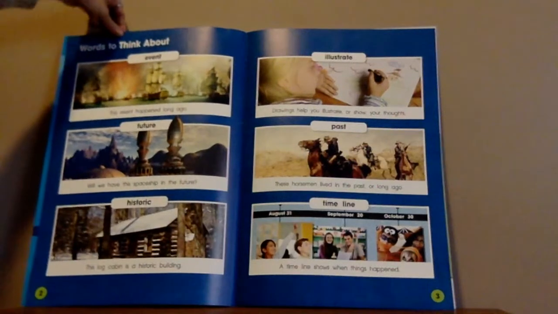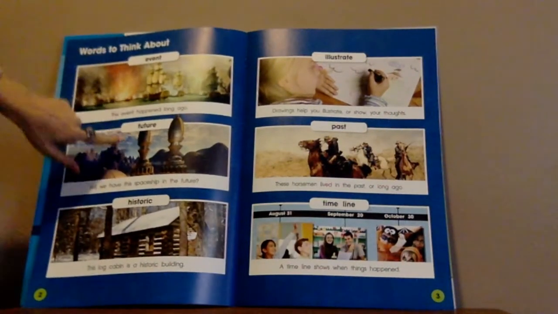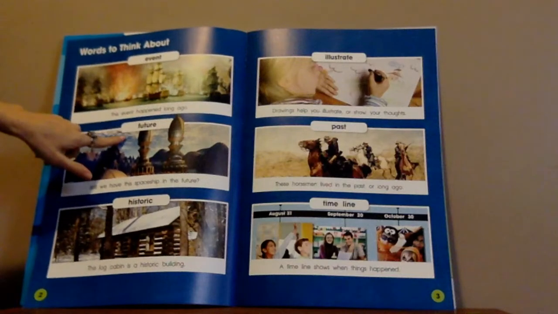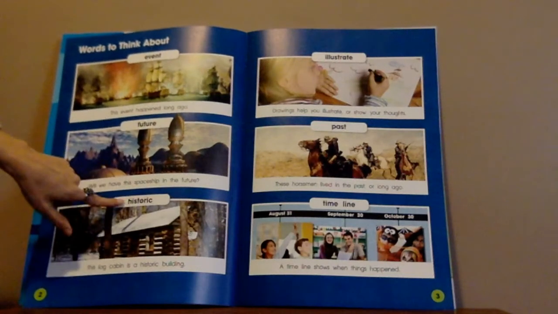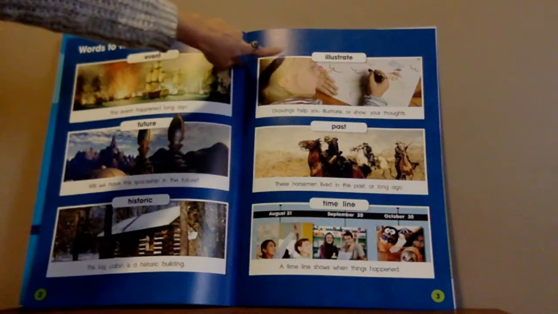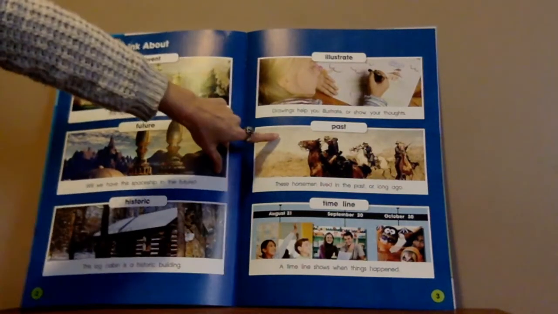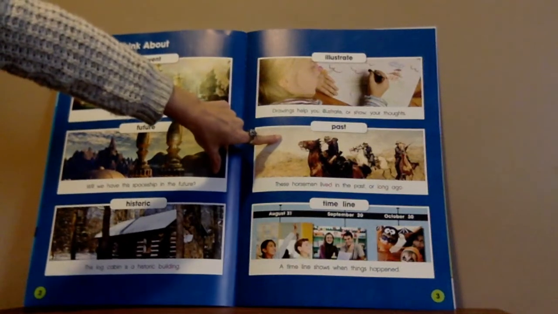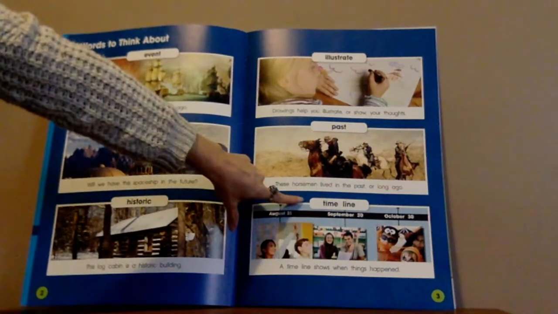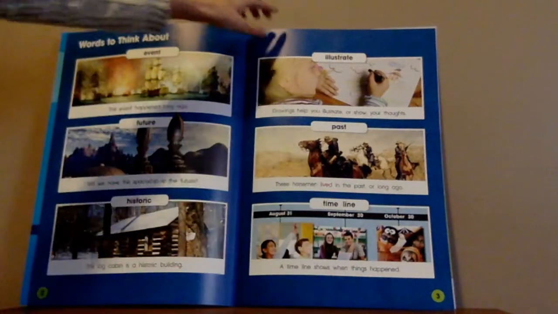Words to think about. Events. That's when something happens. Future. That means it hasn't happened yet. Historic. That means it already happened. Illustrate. That means the pictures that go with it. Past. Something that happened a long time ago. And timeline. And this is an example of what a timeline could look like.